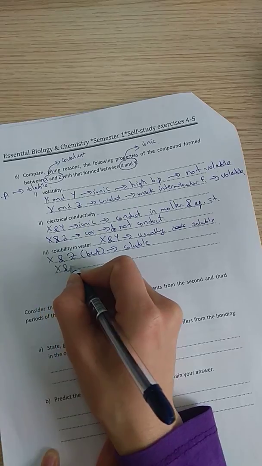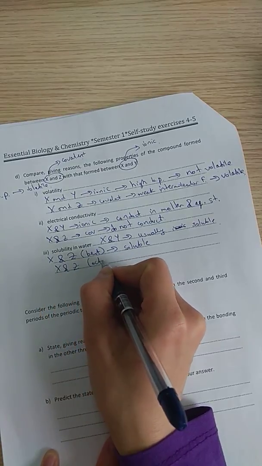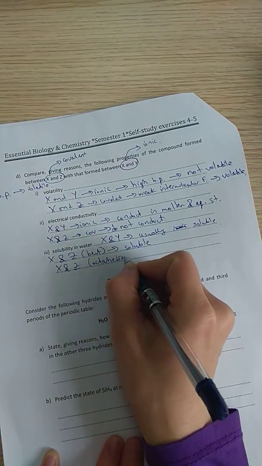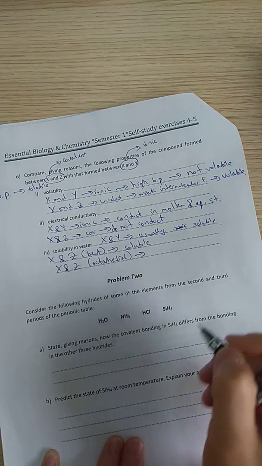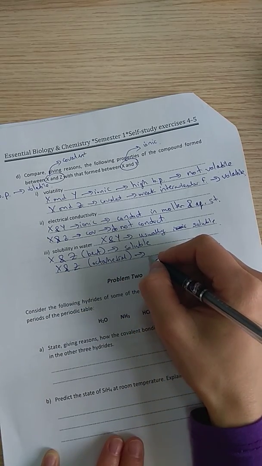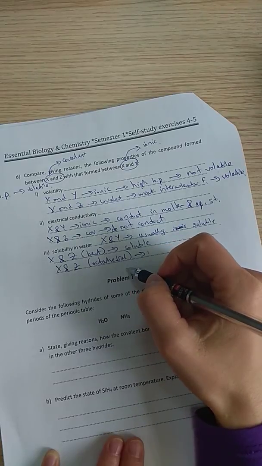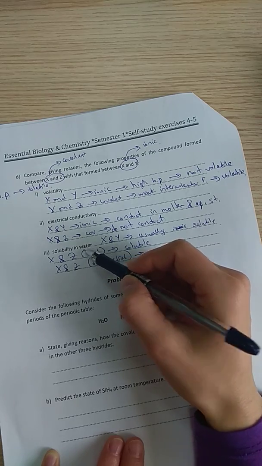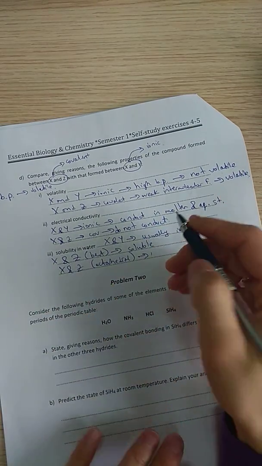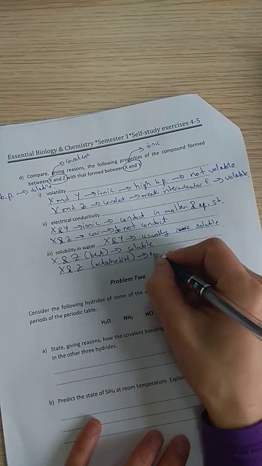And X and Z in the case of the octahedral shape is non-polar, so it will have van der Waals forces, which are not similar to hydrogen bonds, so it will not interact with water and will be insoluble in water.